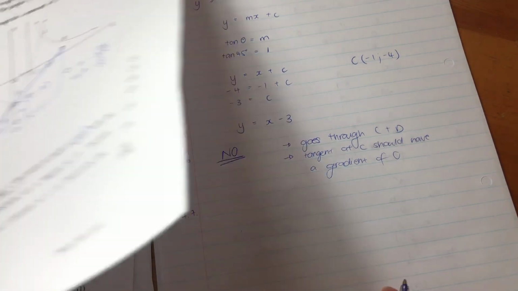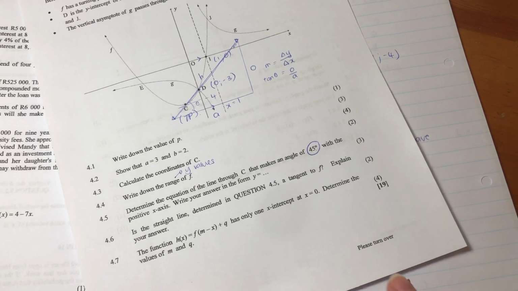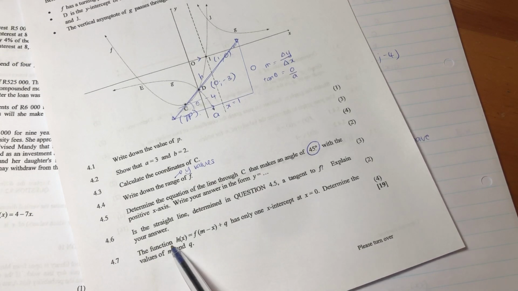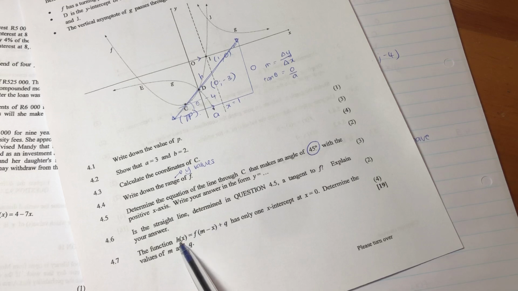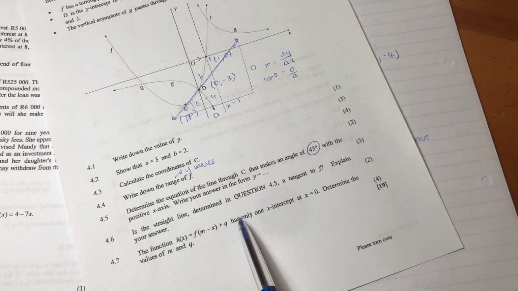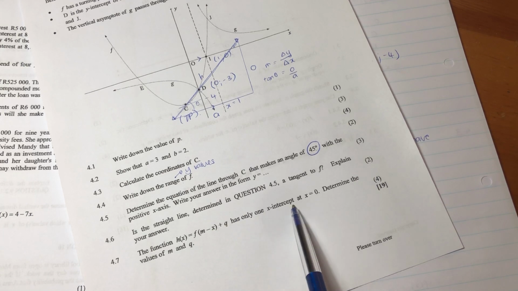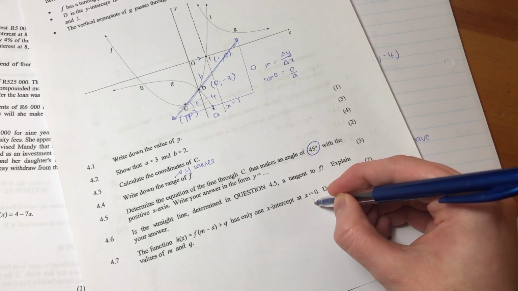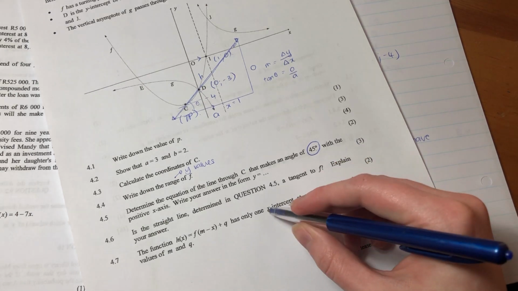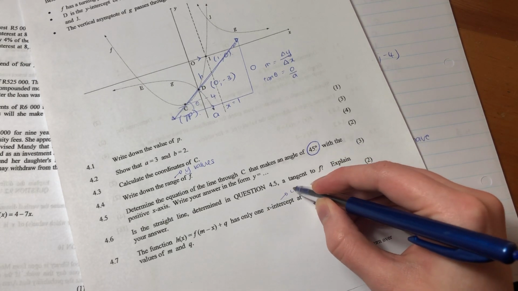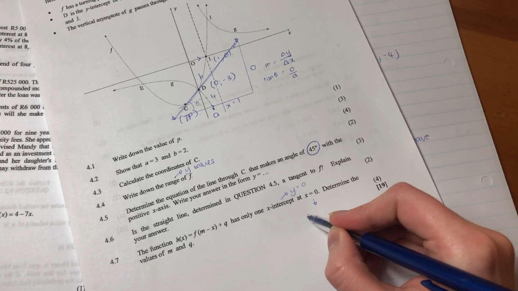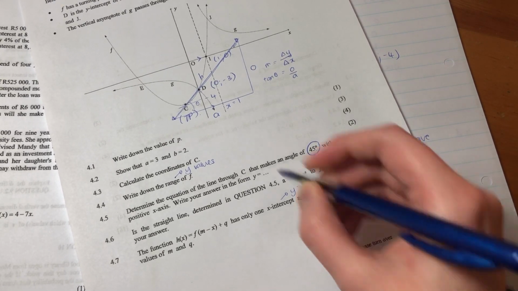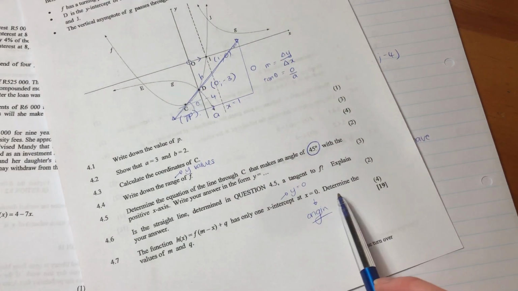Okay. Let's now do the last question, guys. 4.7 says the function h of x, this is a new function, equals f of (m minus x) plus q. It only has one x-intercept at x equals 0, so at the origin. Sorry, the x-intercept, so y equals 0. Okay, so this is the origin, here in the middle.